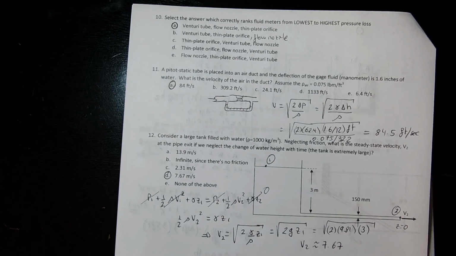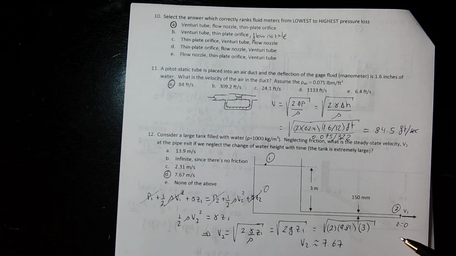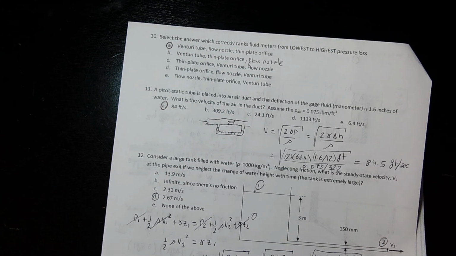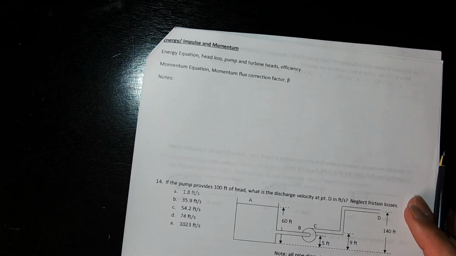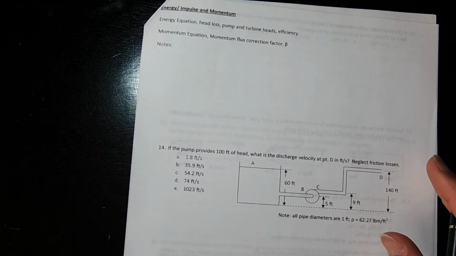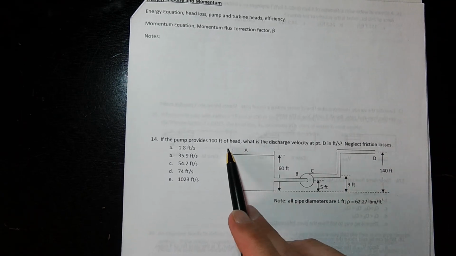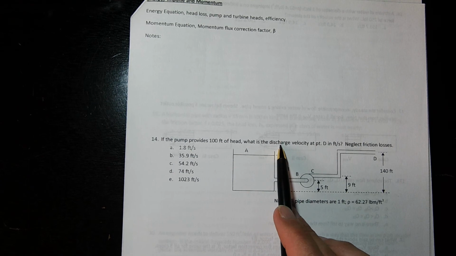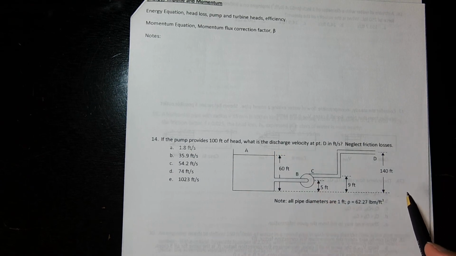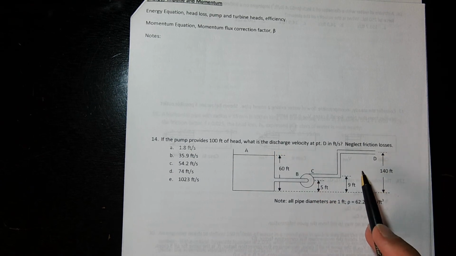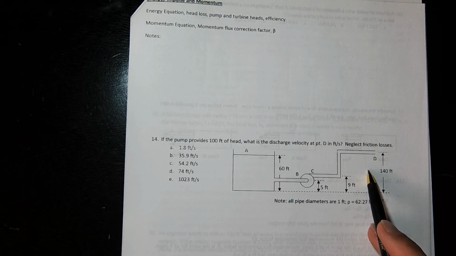I was just planning to do up to here, but let's do maybe a couple more. 15. Energy and momentum. Let's see what that would be over here. If the pump provides 100 feet of head, what is the discharge velocity at point D? Neglect frictional losses.